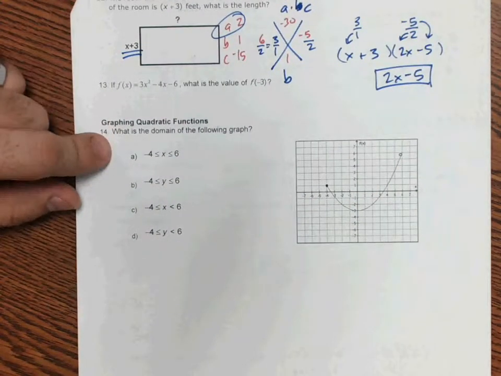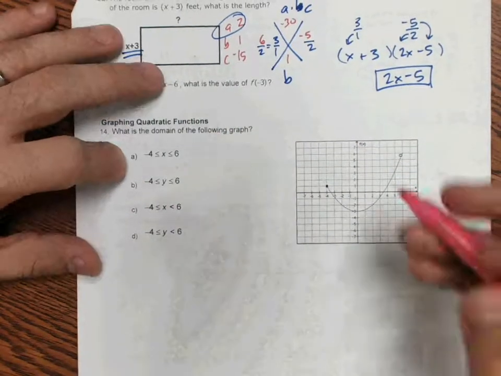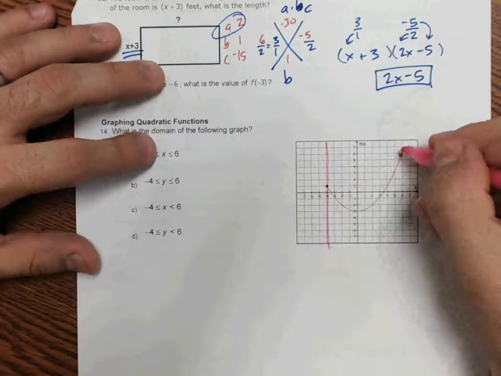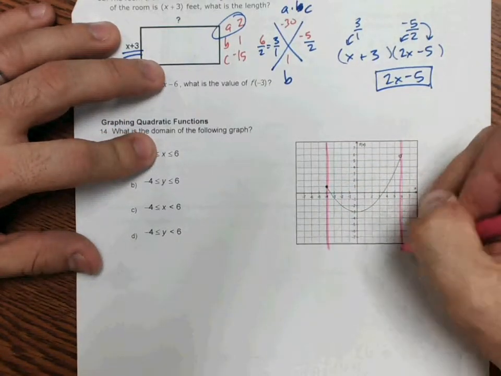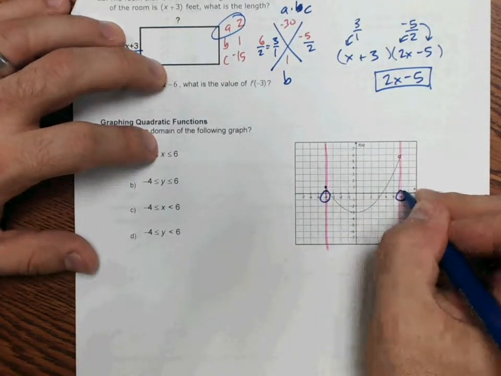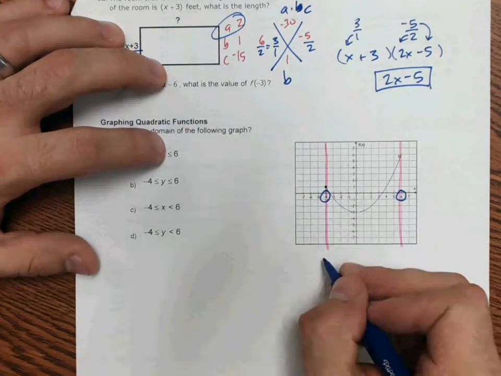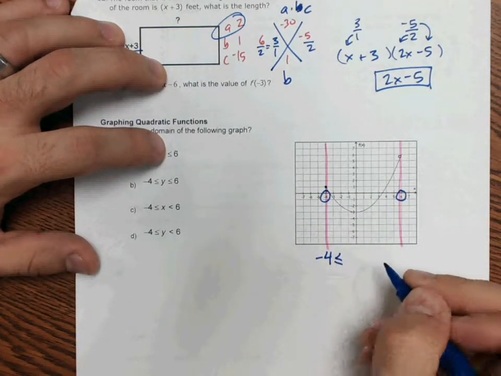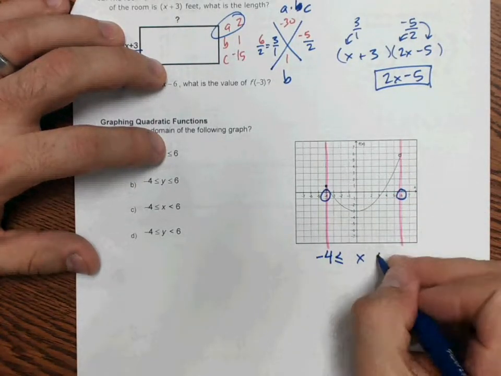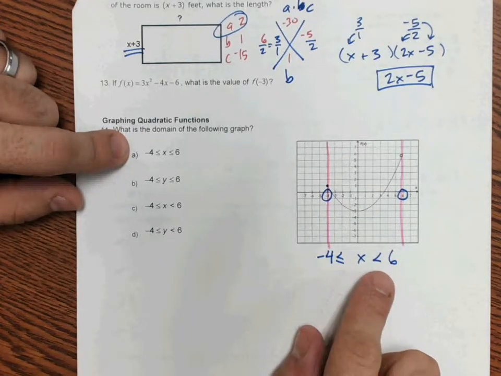Last one says graphing quadratic functions. What is the domain? Domain is from left to right. So we're going to look here. My domain begins here and ends here. Now the most important part here is looking at what these x values are and also what the symbols look like. So we've got a closed circle here, which means it's going to be negative 4 is less than or equal to x. We've got an open circle above the 6, so it's going to be less than 6. Negative 4 is less than or equal to x is less than 6.